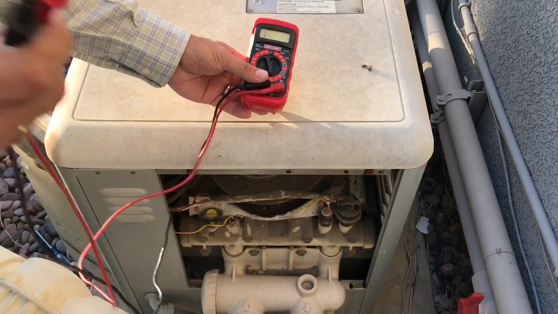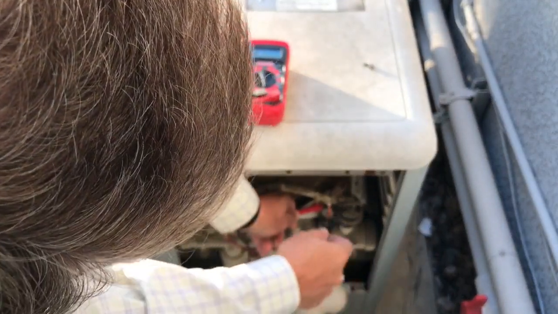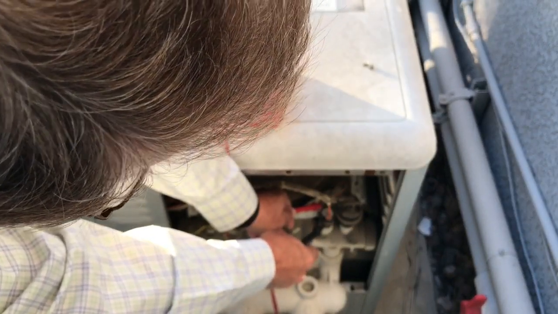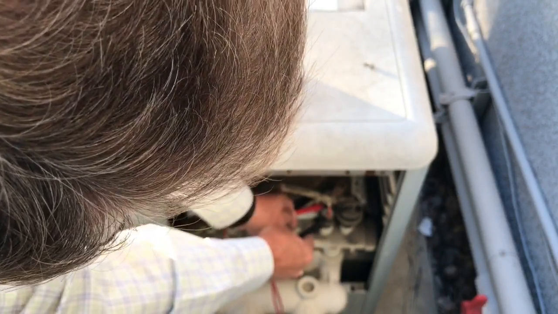So first I'm going to check this high temperature one. I'm going to put one terminal on here, and again the power is off, and then the other one here, so it makes a noise. So that means that one is actually a good switch. So it's basically normally closed, meaning there's continuity between these two terminals.